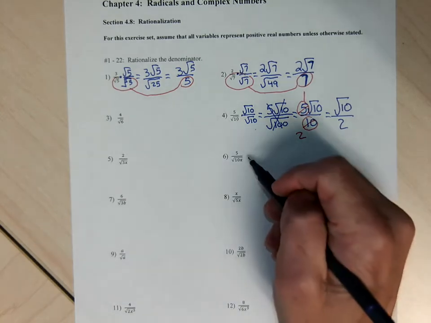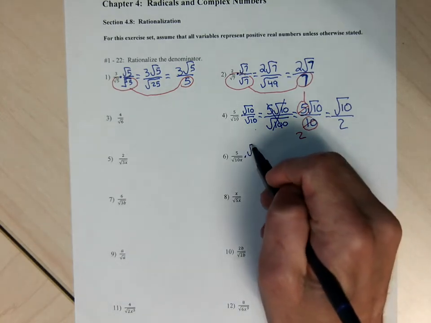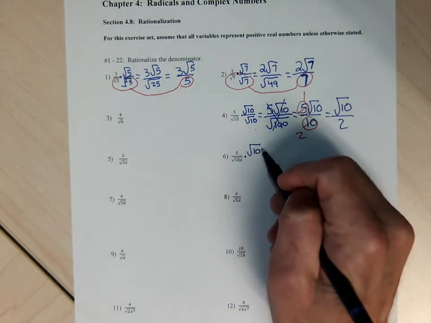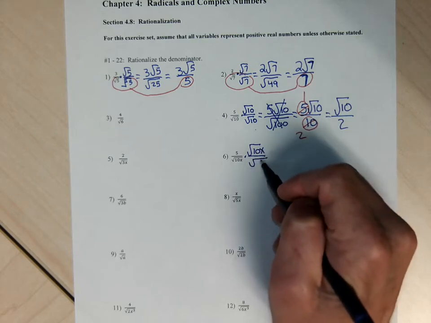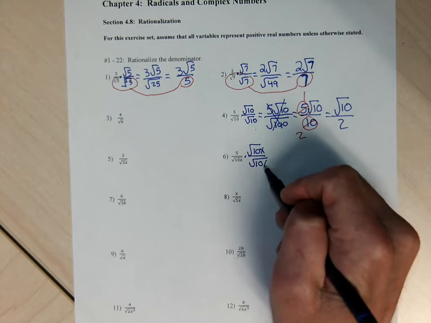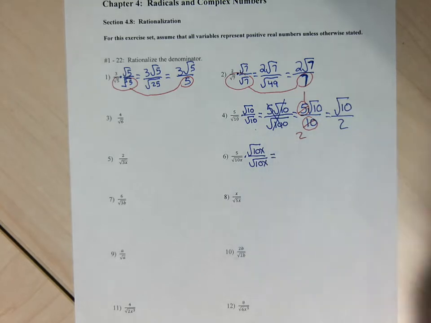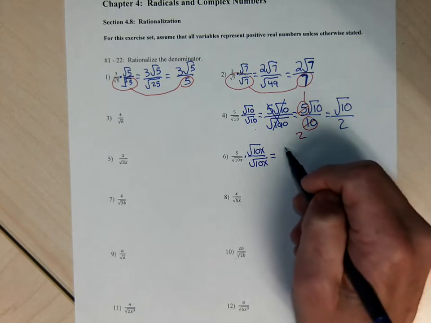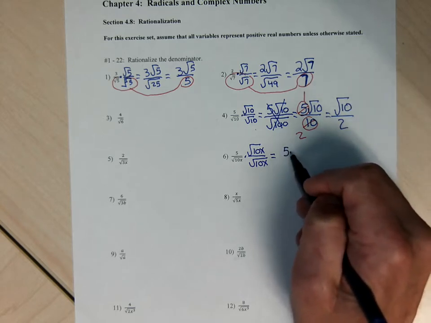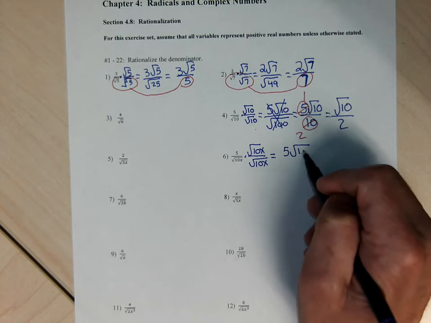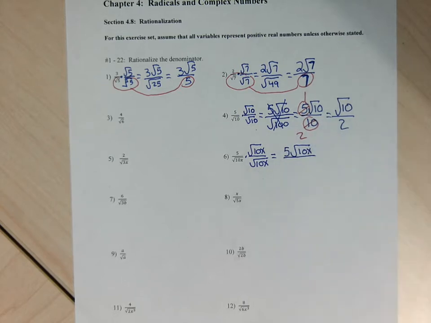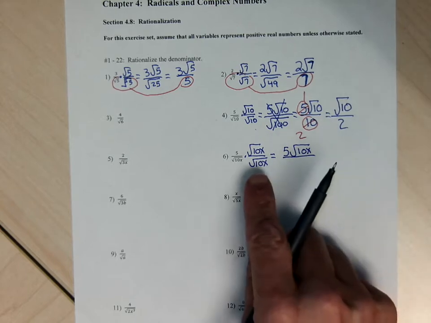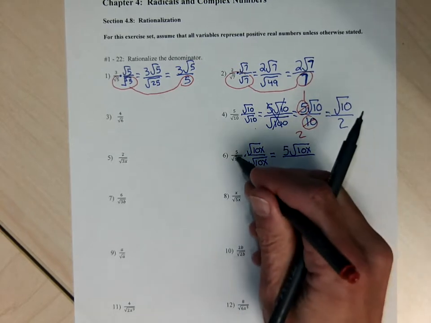6 is going to be harder, but anytime I'm asked to rationalize the square root that doesn't have any adding or subtracting anywhere in the numerator or the denominator, I can multiply the numerator and the denominator just by a copy of the denominator. In the numerator for problem 6, I can't multiply a number under a square root by a number outside a square root, so I just leave them next to each other, the 5 and the square root of 10x. And in the denominator, I'm going to multiply.